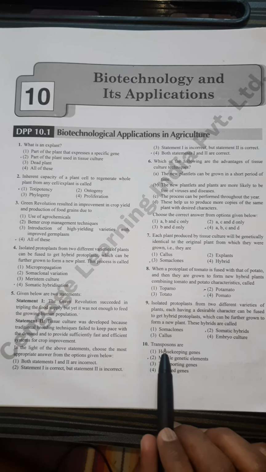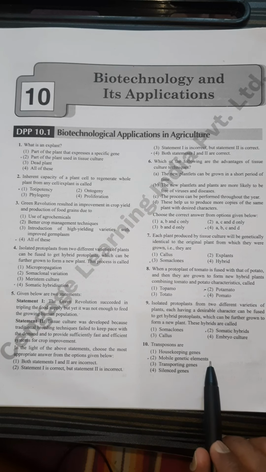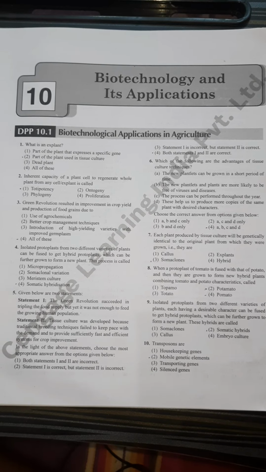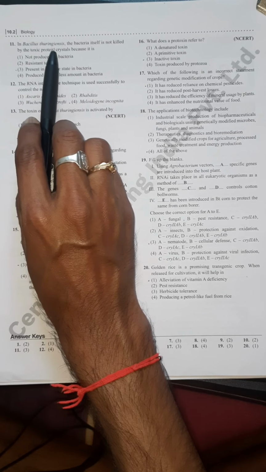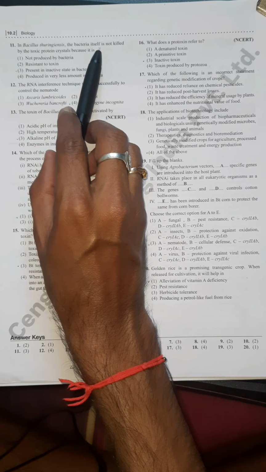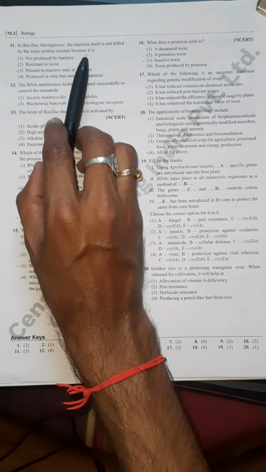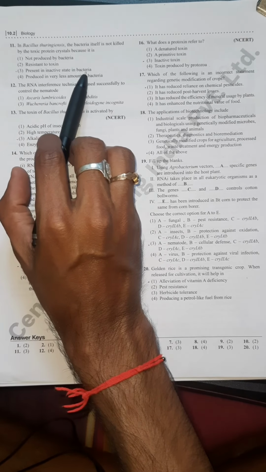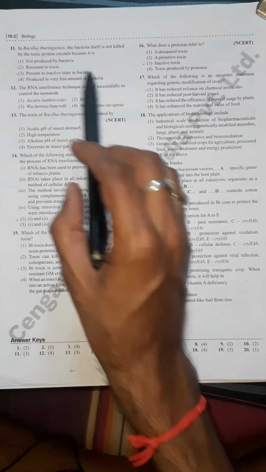Next question: transposons are referred to as mobile genetic elements or jumping genes. Second option. Next question: in Bacillus thuringiensis, the bacteria itself is not killed by the toxic protein crystals because it is present in an inactive state in the bacteria, called the protoxin form. Third option.